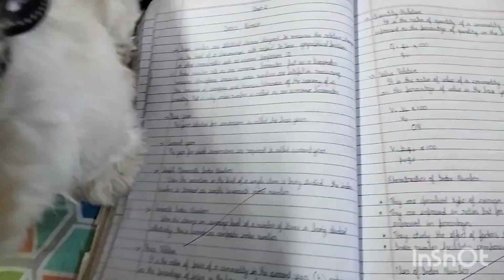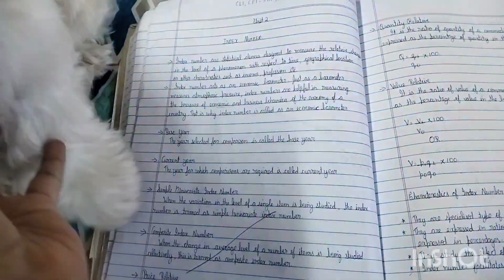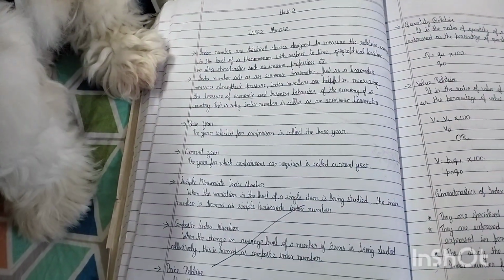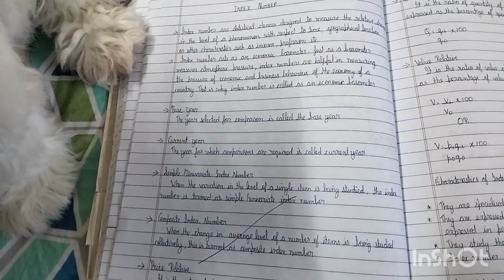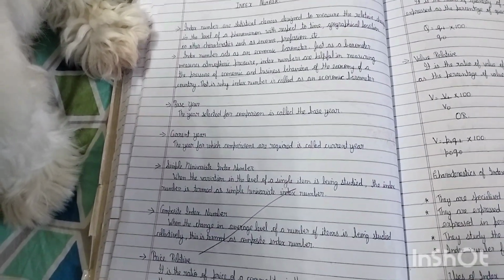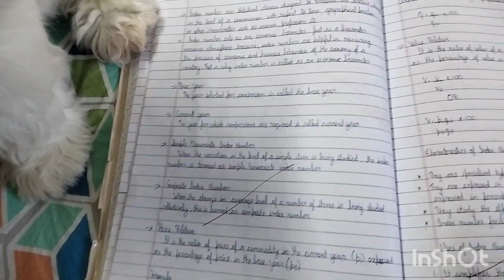Back. So this is the next chapter, that's index number. So let's see the definitions first. Index numbers are statistical devices designed to measure the relative changes in the level of a phenomenon with respect to geographical location or other characteristics such as income, profession. Index number acts as an economic barometer.